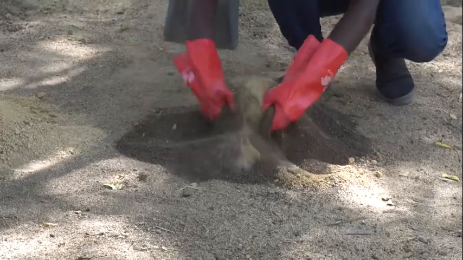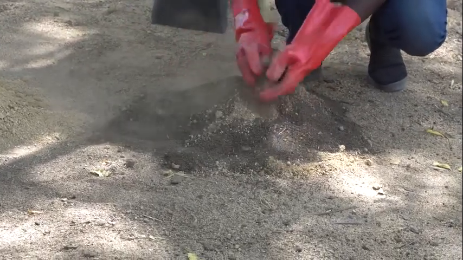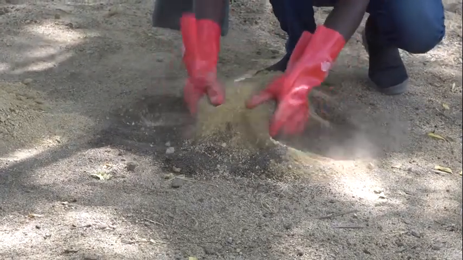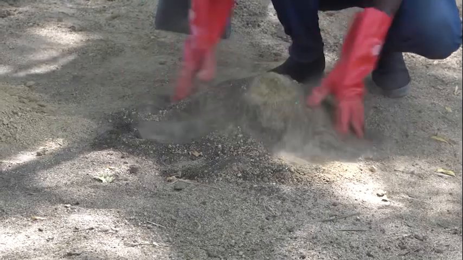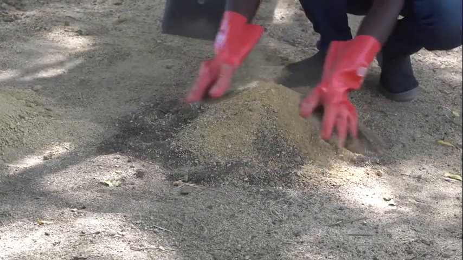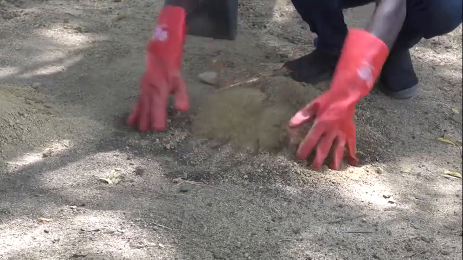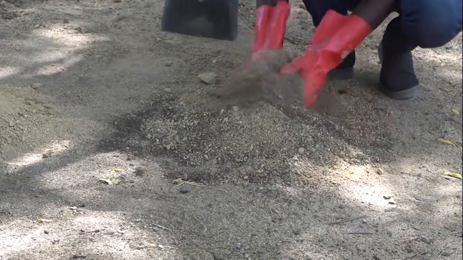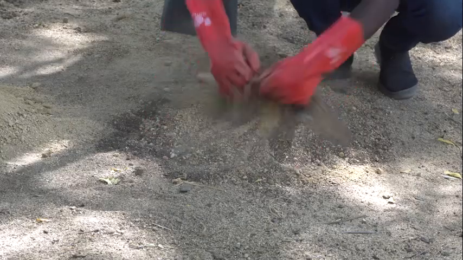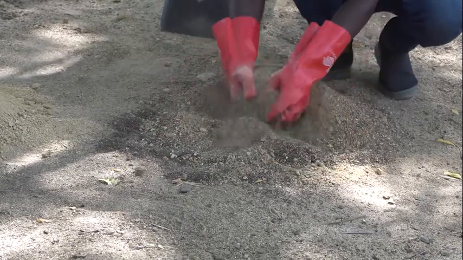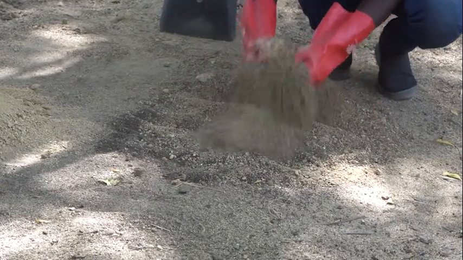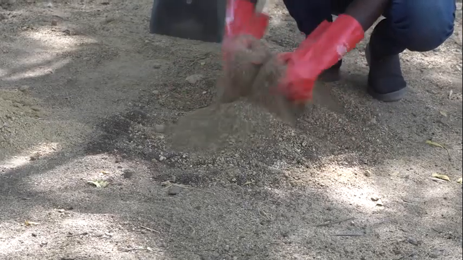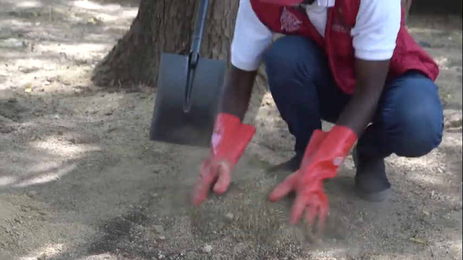So this is how you mix the potting materials. You ensure that it is thoroughly mixed.